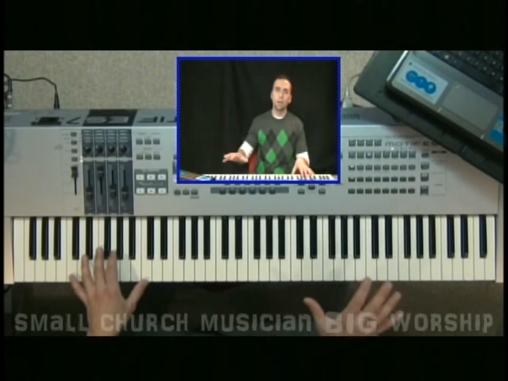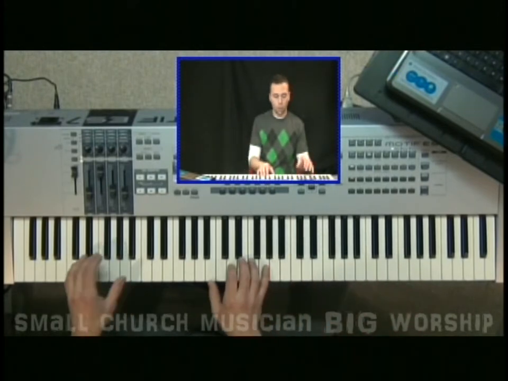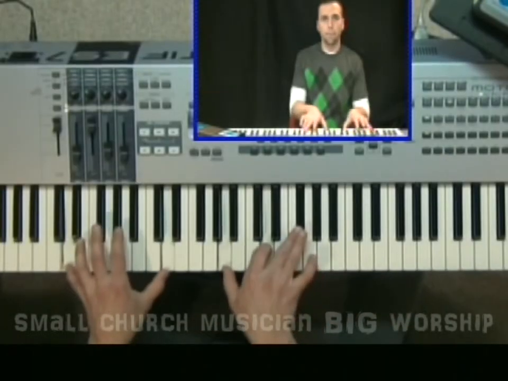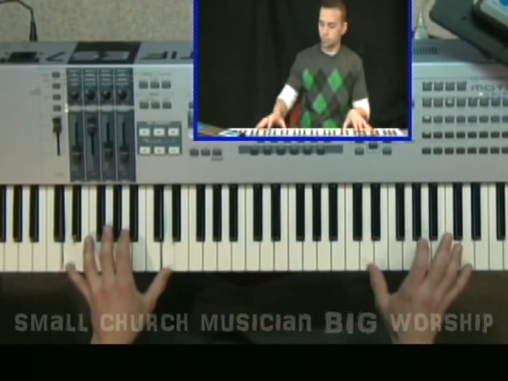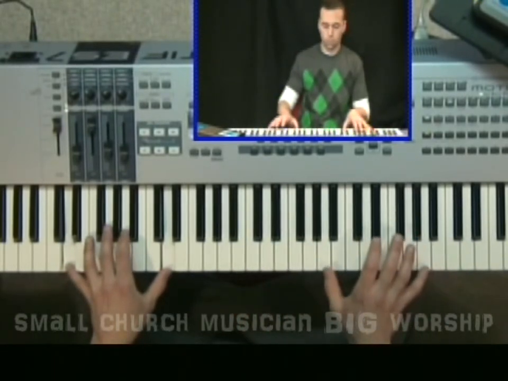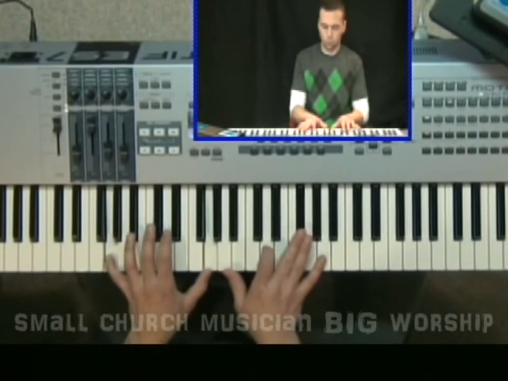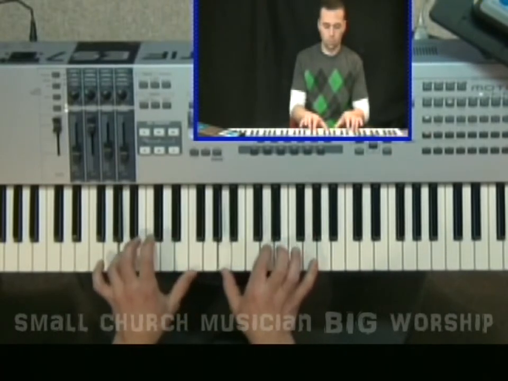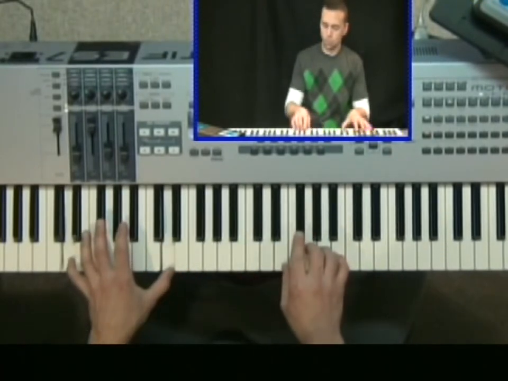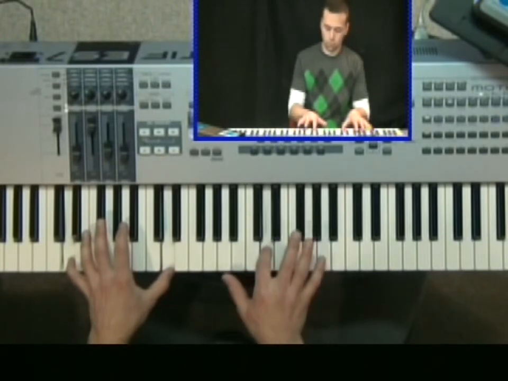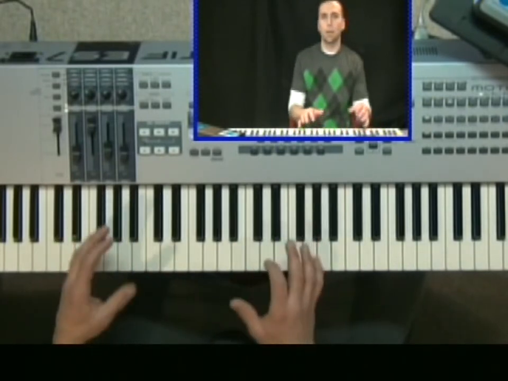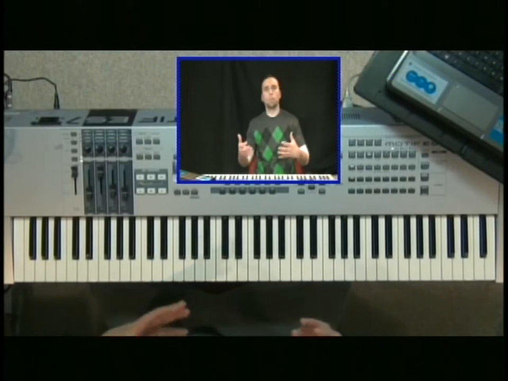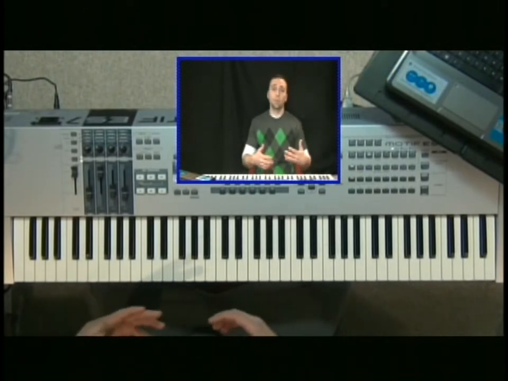You incorporated that movement. I mean, if you were in a different key, go up to D. Okay, you're just applying the same concept to a different key.